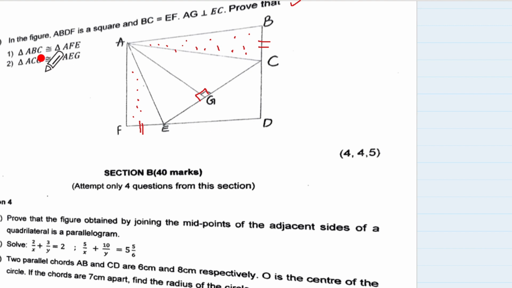And the second part is ACG, that is this one, is congruent to AEG, that is this one. Okay. So let us see, if this is a square, then this will be equal to this, will be equal to this, full thing is equal to this, correct? Now out of these we are interested in AB being equal to AF.